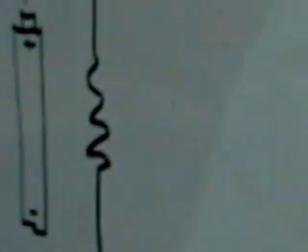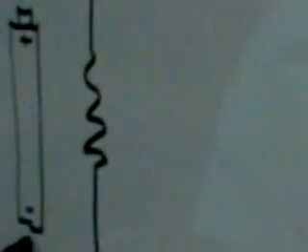Plus and minus. That means this is the positive end and this is the negative end. That means the current flows from this end via a resistor and again back to the negative end.